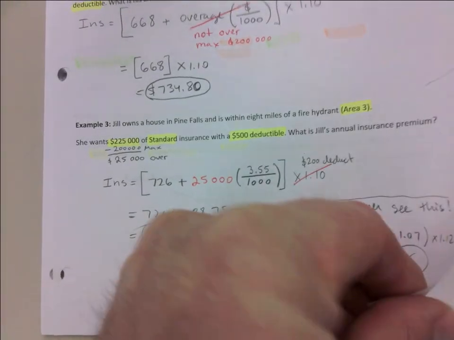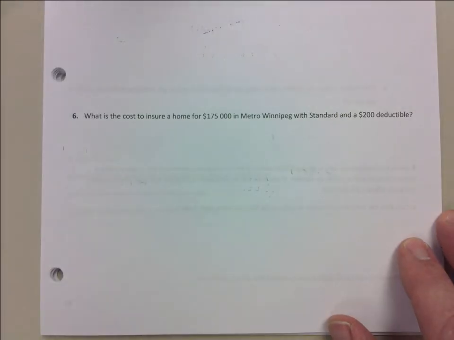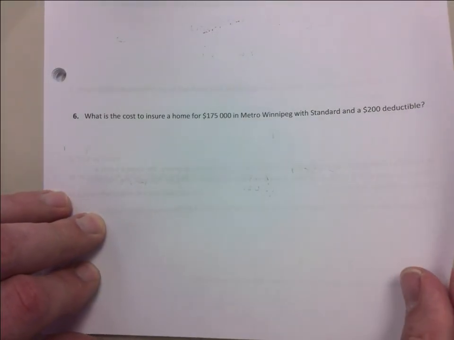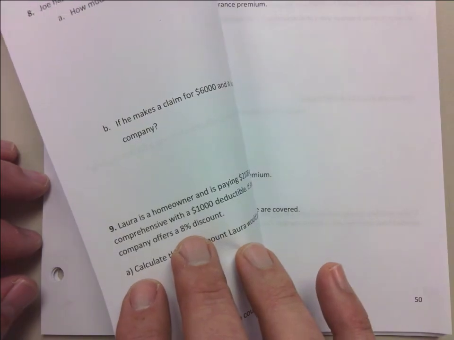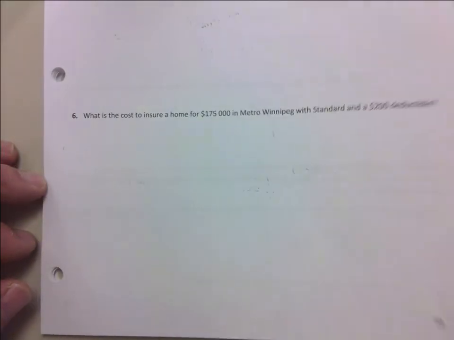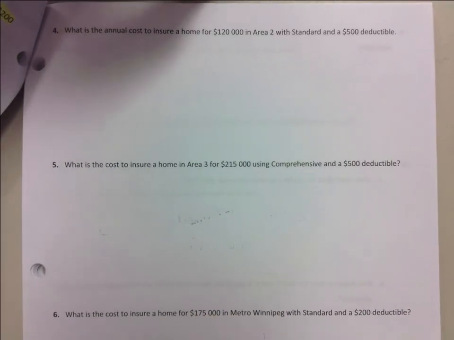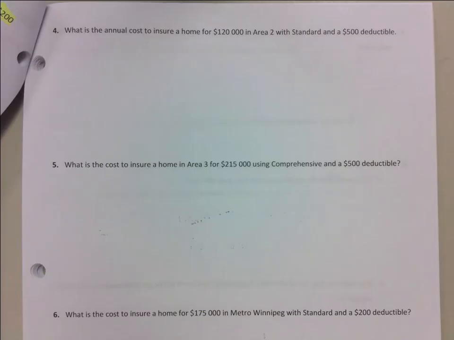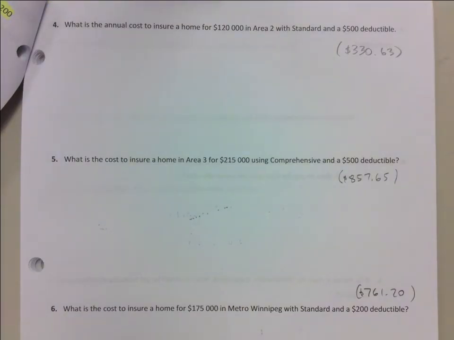Can you go to 48 and try those 3 questions there? You can keep going, but I'm going to say 48 is like a bare minimum. I'll give you the answers to the first 4 and there are the answers.